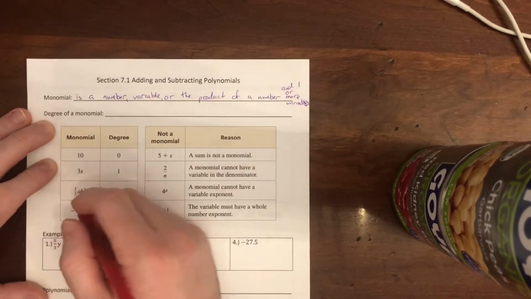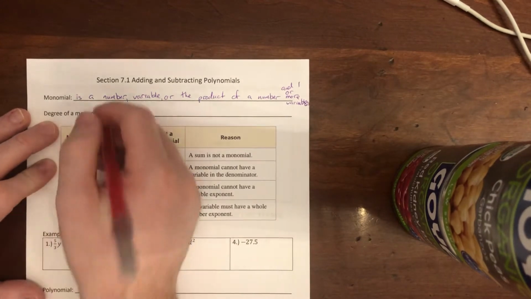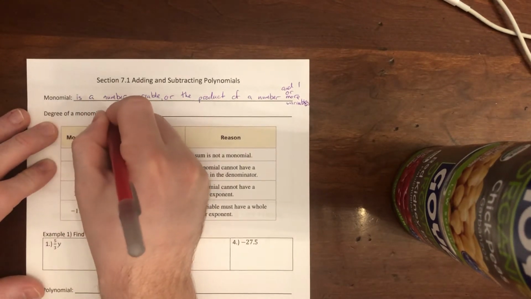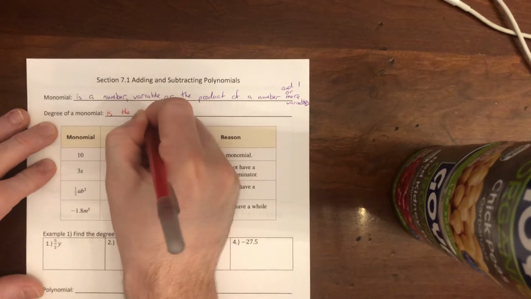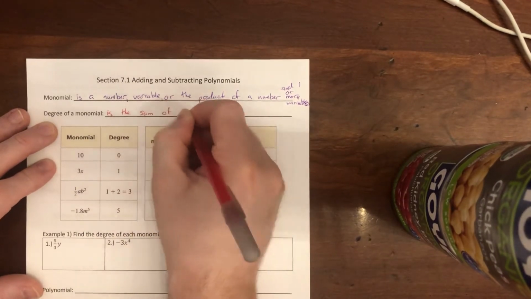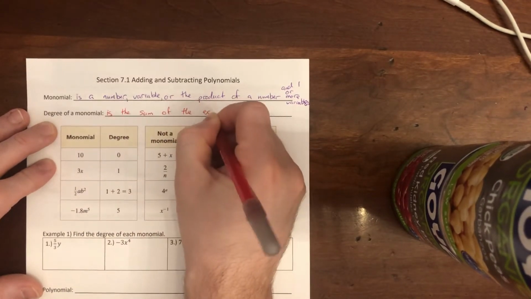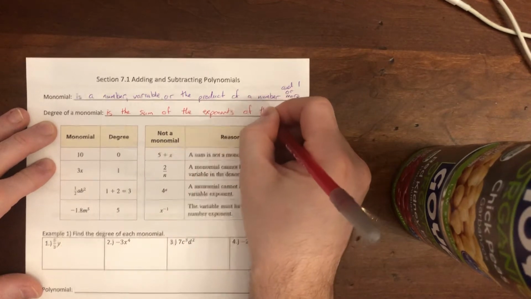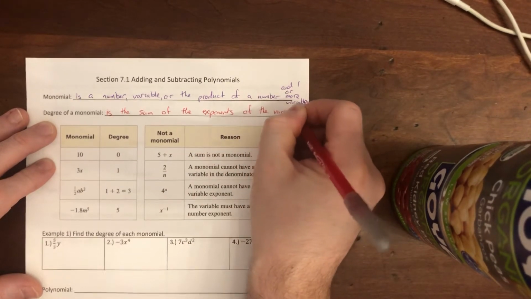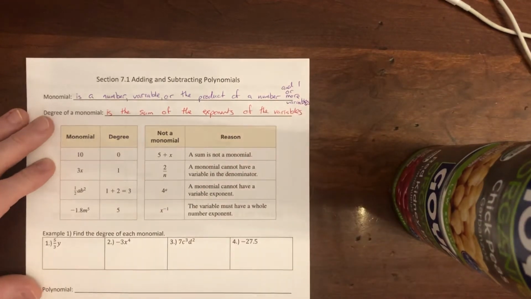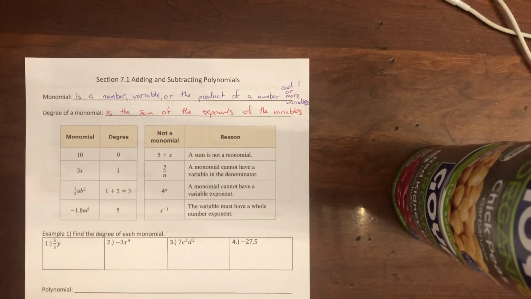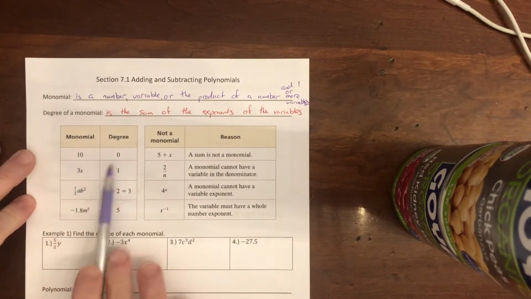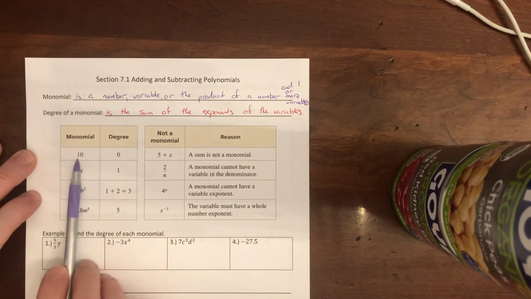more variables. Okay. The degree of a monomial is the sum of the exponents of the variables. All right, so if it's just a number, so if it's just a constant, we don't need to worry about that. But if it has any variables, we add up the exponents, and that will give us the degree of a monomial. Okay, so just a quick chart here that shows you monomial, right?